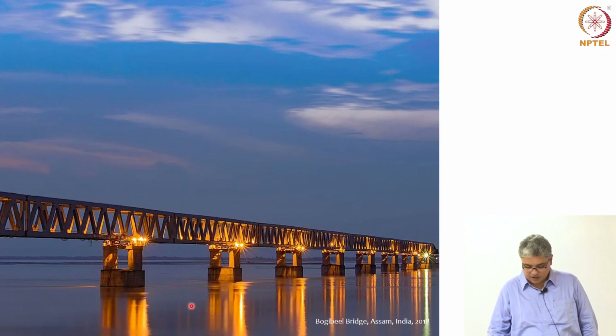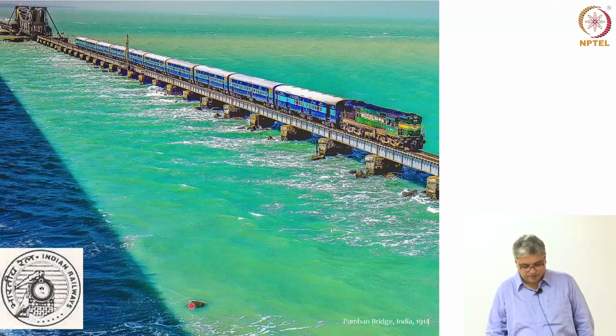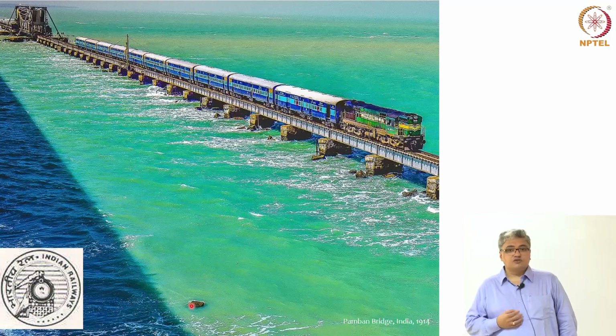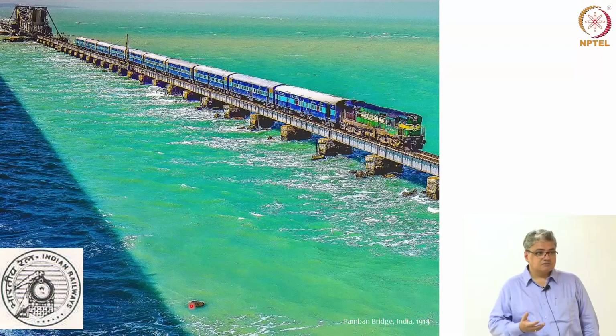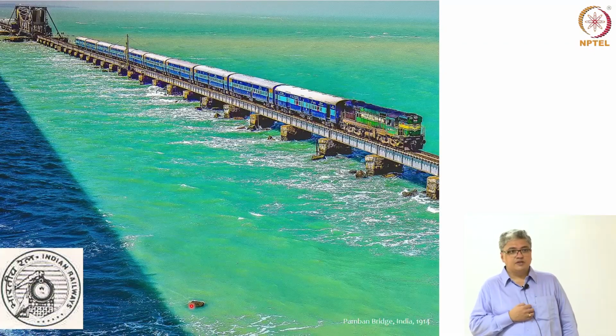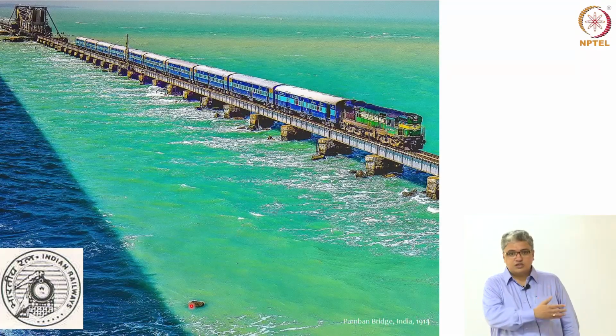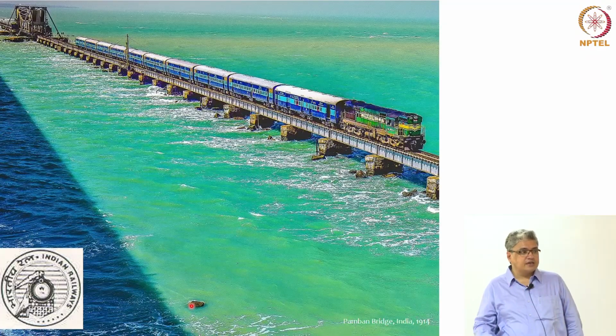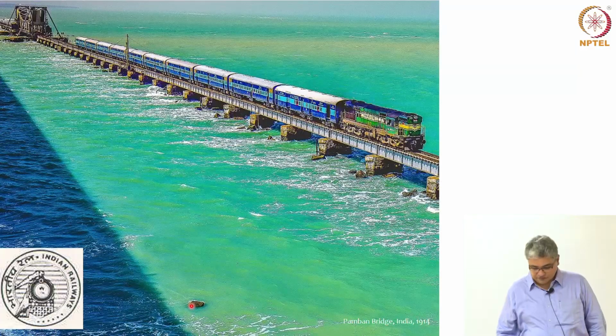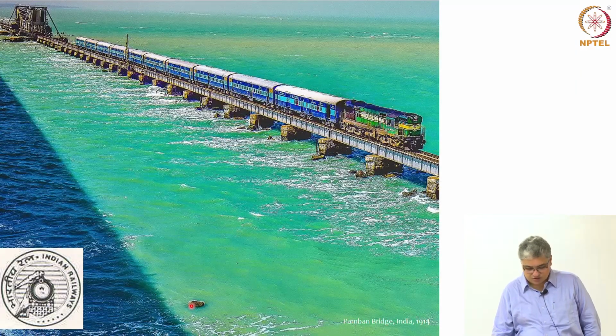If you just look at it, this is the very recent bridge completed last year. Talking of bridges, if you look at Indian Railways, it's breathtaking to look at the bridges that they have built. Not just road bridges, but we also have rail bridges, right? This is the famous Pamban bridge that you see here.